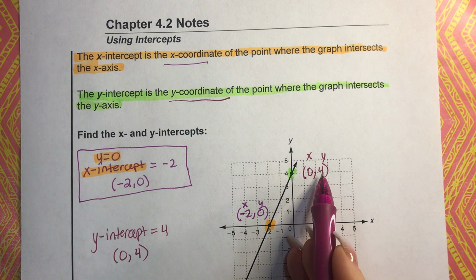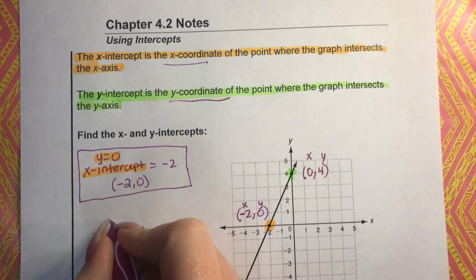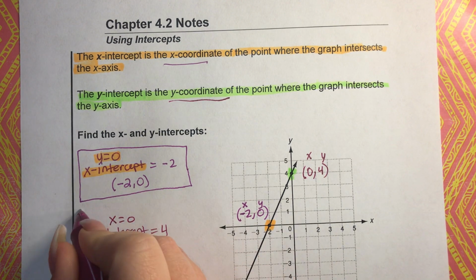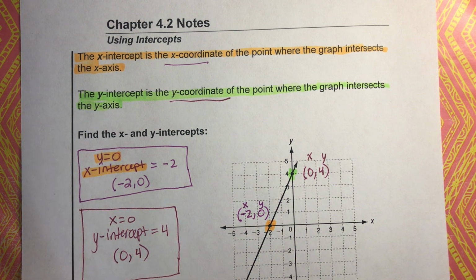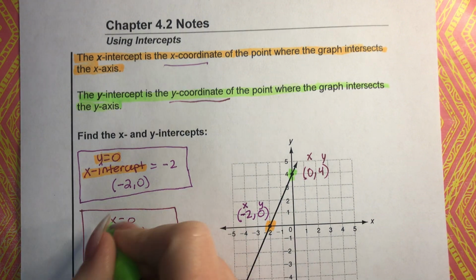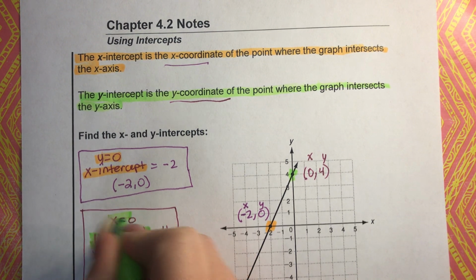And what do we always know about our y-intercept? Well, for our y-intercept, x is always going to equal 0. Okay, so that's just something that you really need to memorize. For every y-intercept, we are going to know that x will always equal 0.